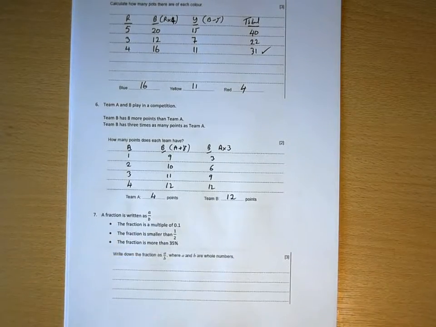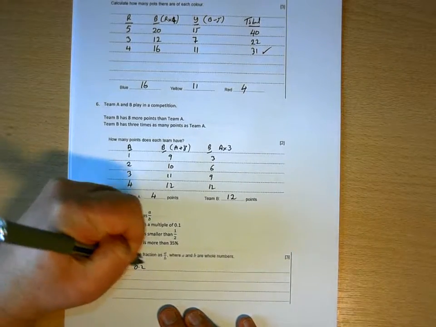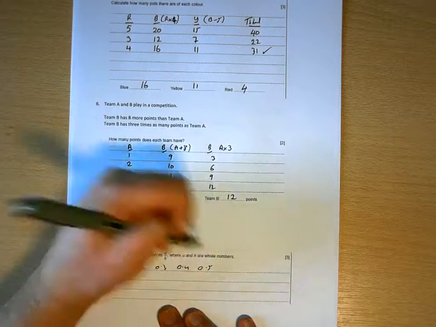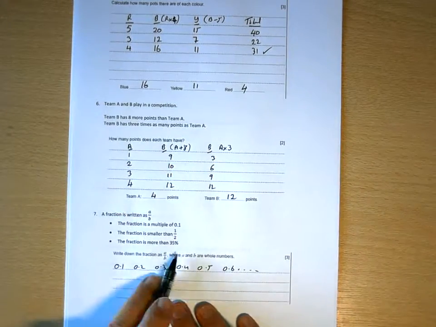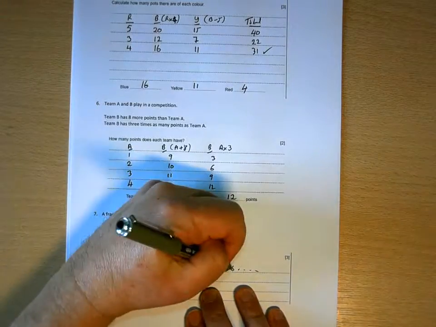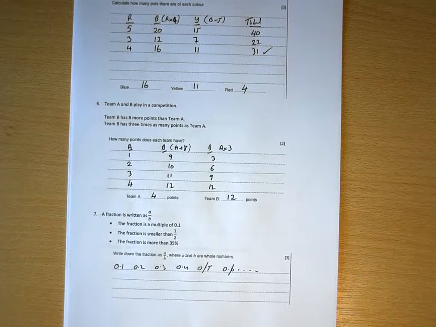So if the fraction is a multiple of 0.1, that means it could be 0.1, 0.2, 0.3, 0.4, 0.5, 0.6, and so on. However, it's smaller than a half, so it's less than 0.5.